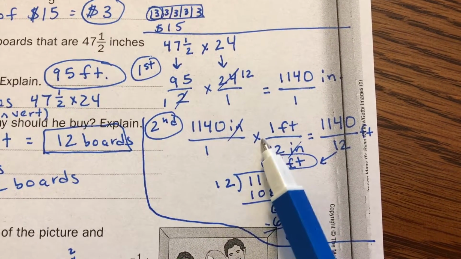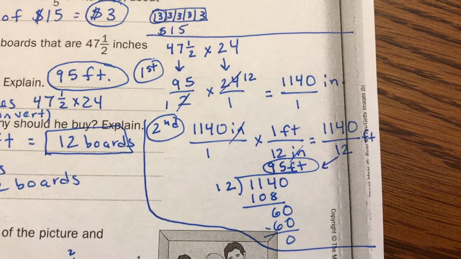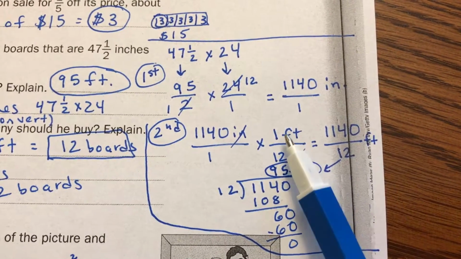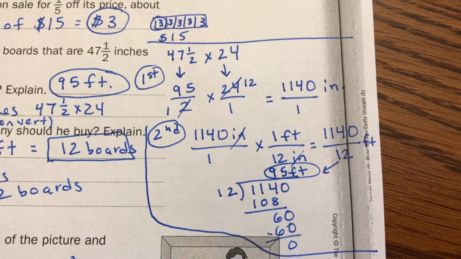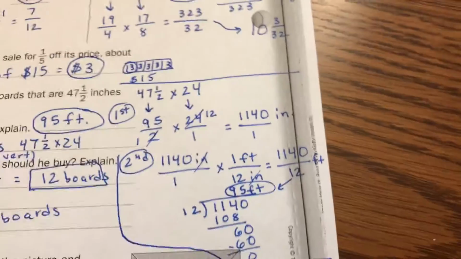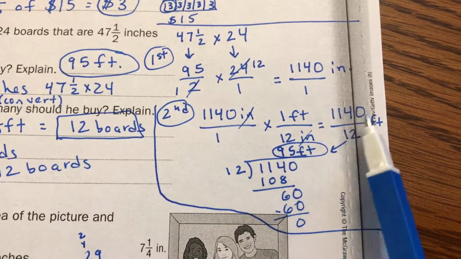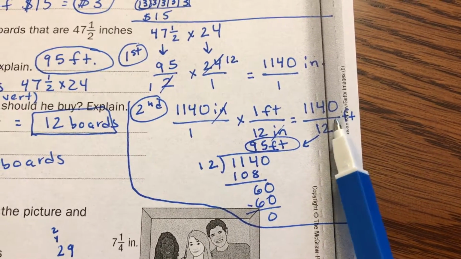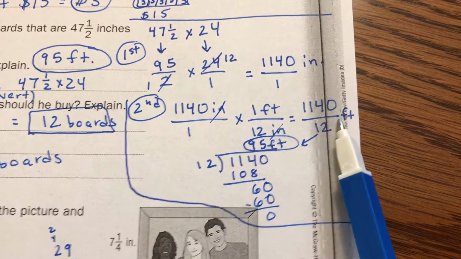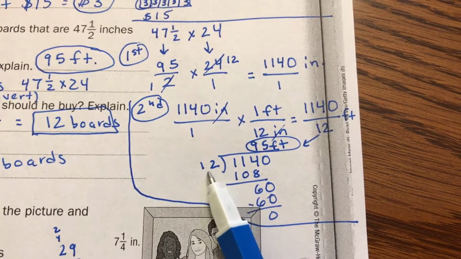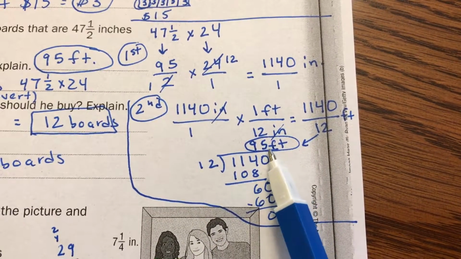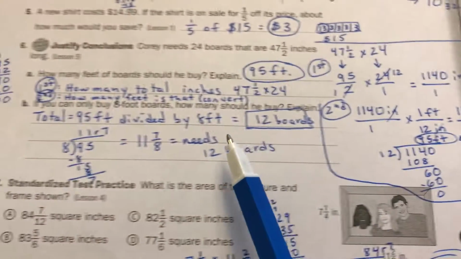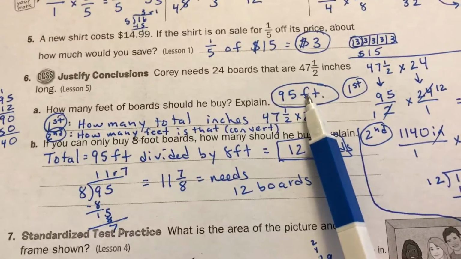1,140 inches over 1 times 1 foot over 12 inches because there's 12 inches in a foot. Multiply across and multiply across. So turn this into a mixed number. 1,140 divided by 12 gives you 95 feet. So the answer is 95 feet.